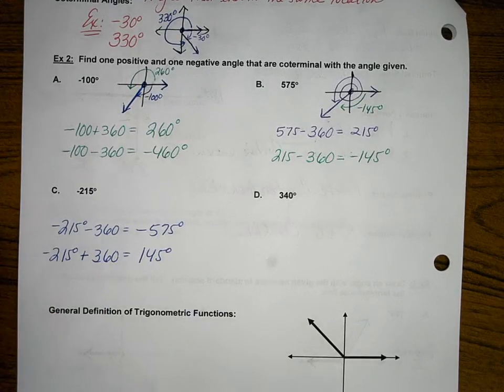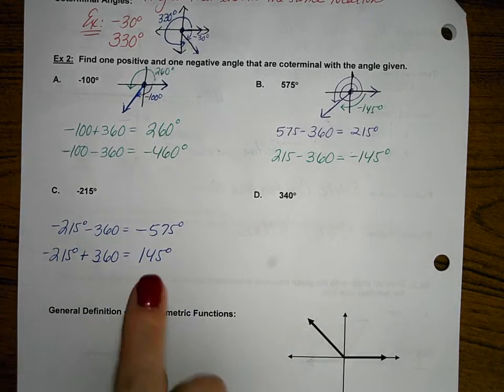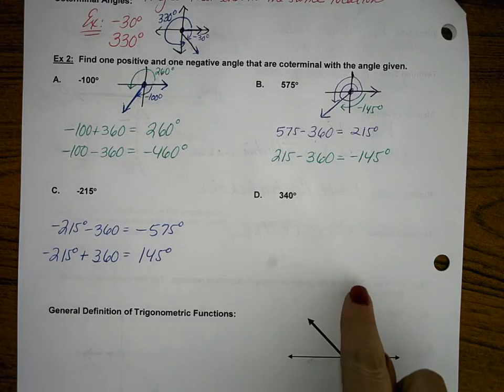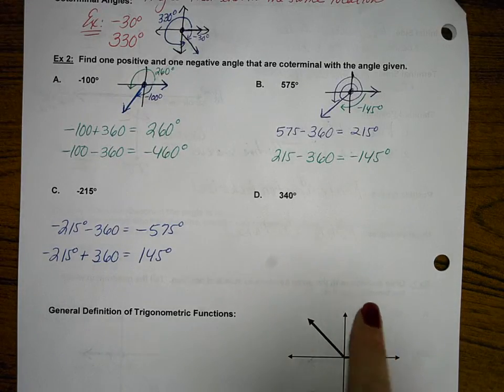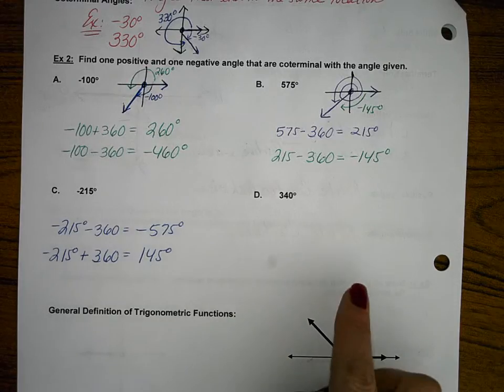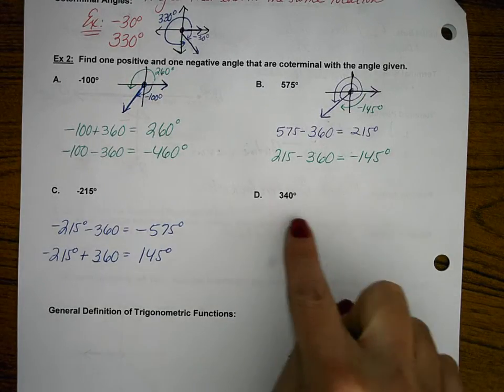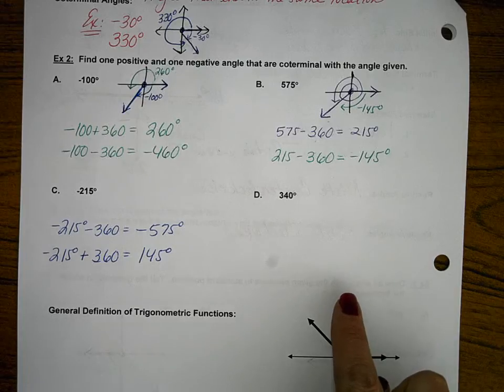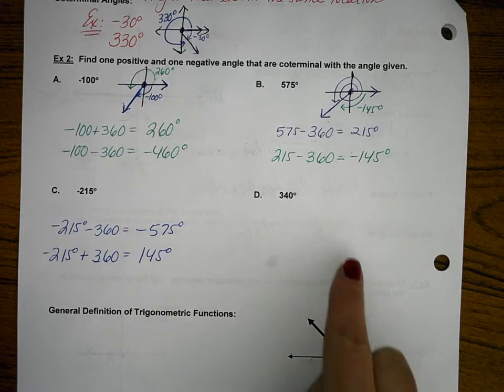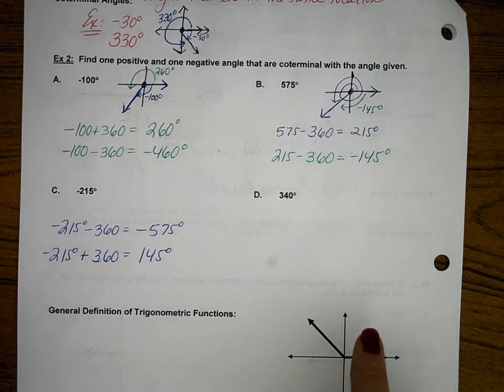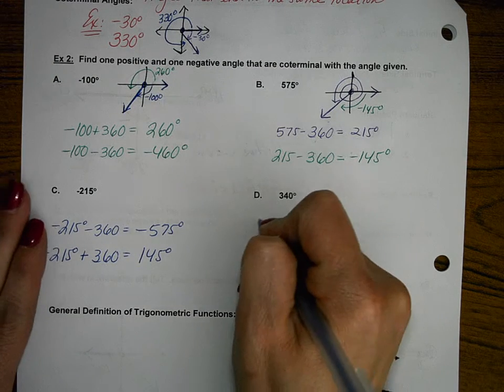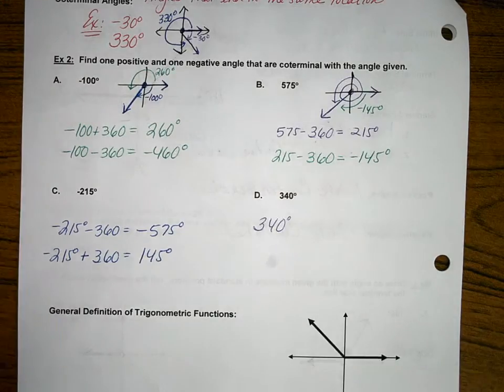When I subtract 360, that means I am going one full revolution clockwise. When I add 360, I'm going one complete revolution counterclockwise. Okay. All right. What about 340? If I start with 340, tell me what to do to find a coterminal angle with that.